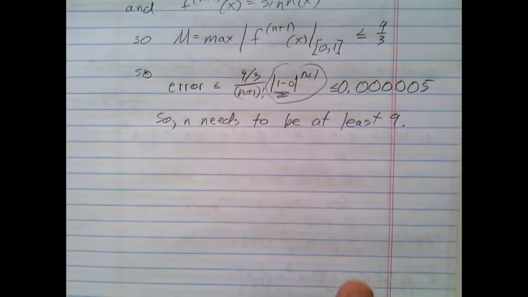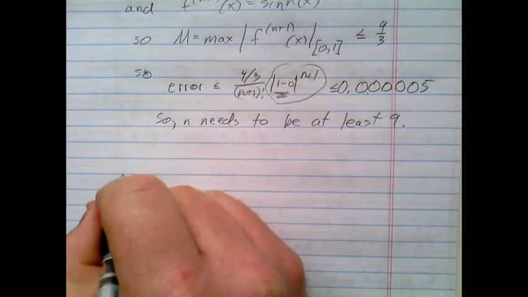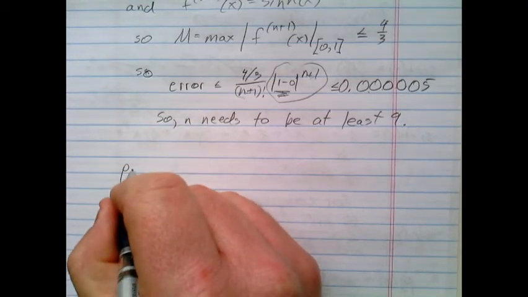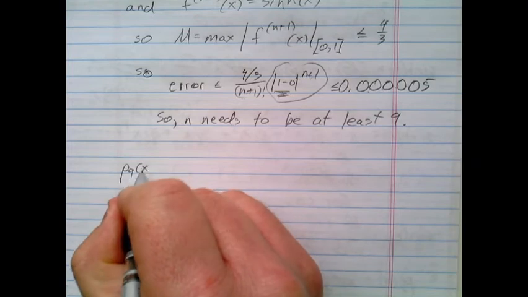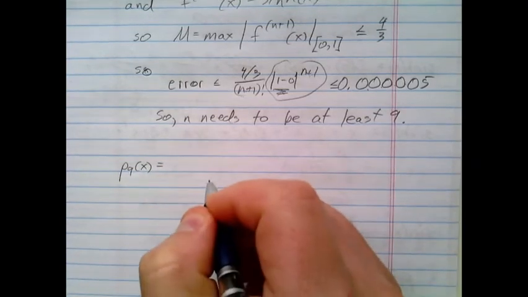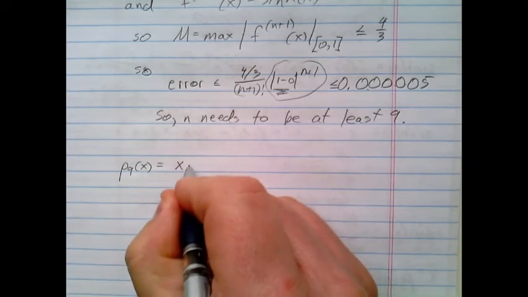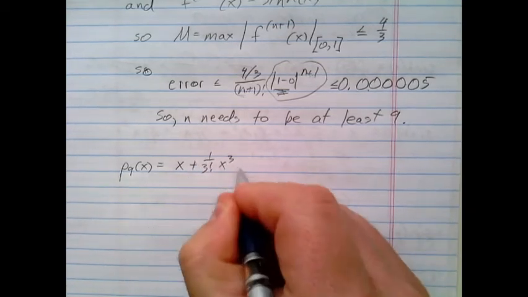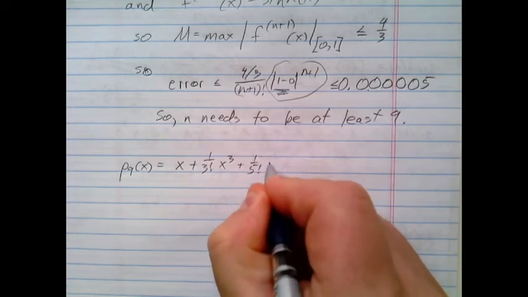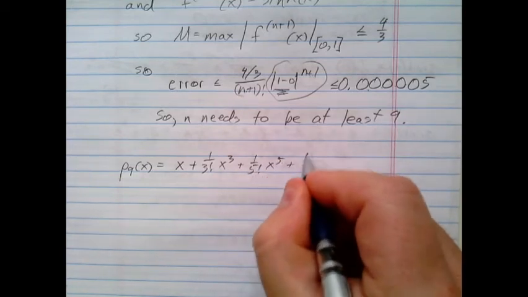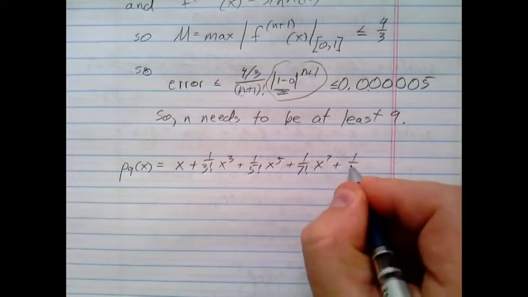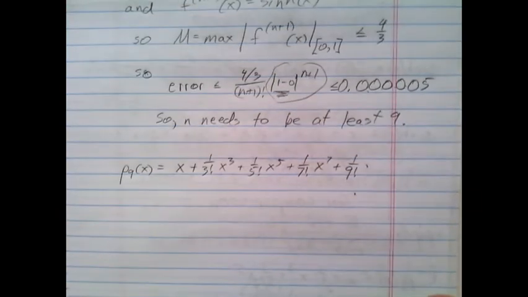That means that if I take my 9th Taylor polynomial, Maclaurin really since it's centered at 0, my 9th Maclaurin polynomial would look like x minus 1 over 3 factorial x cubed, actually it was plus 1 over 5 factorial x to the 5, plus 1 over 7 factorial x to the 7, and then 1 over 9 factorial x to the 9.